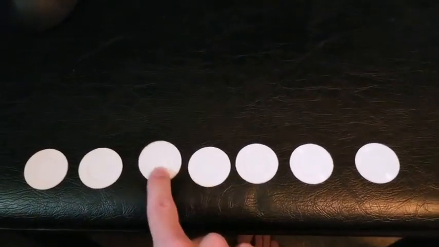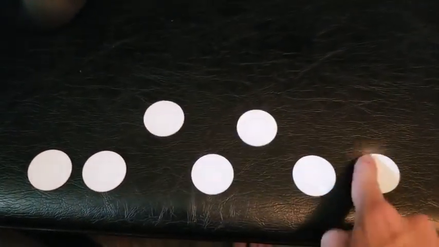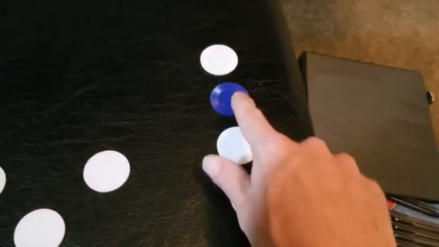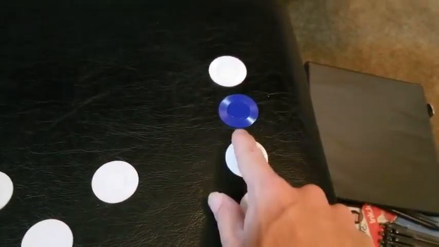The same goes for E, G, and B. Again, we count the intervals. E, F, F sharp, and G is 1, 2, 3 half steps.